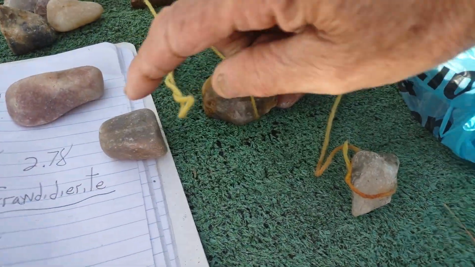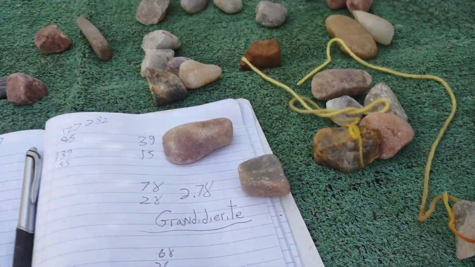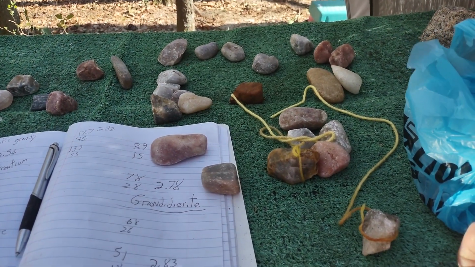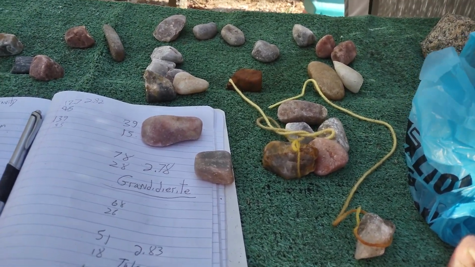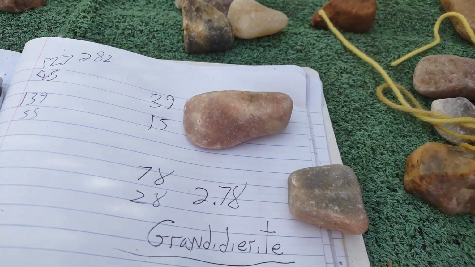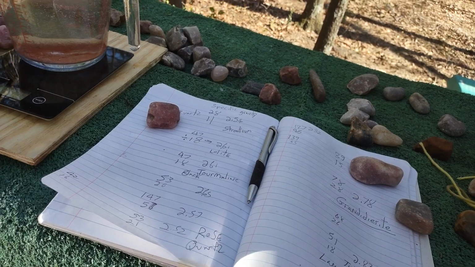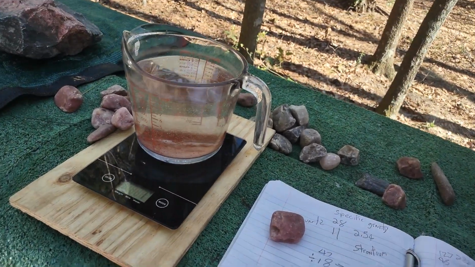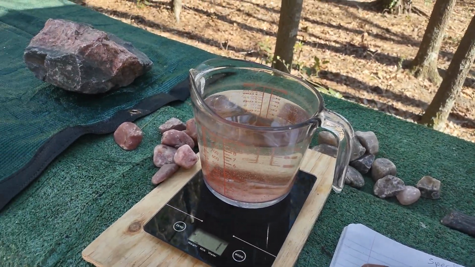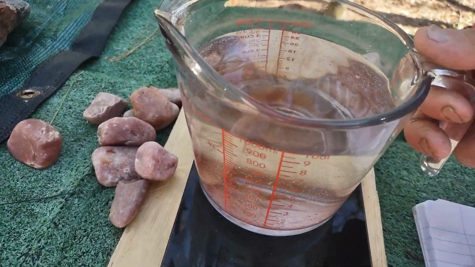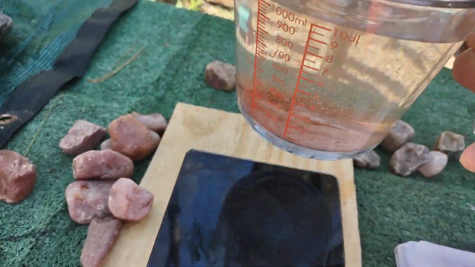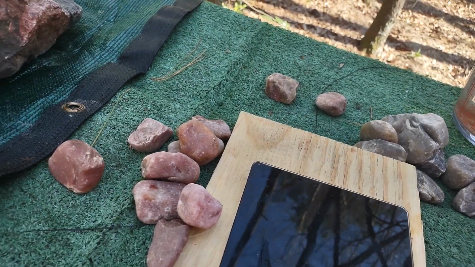This and that are the same. I'm not putting it on the paper, it's wet. So that is 2.78, and it's called grandidorite. I can't even pronounce it. Isn't that terrible? So when I go to these other rocks, it's going to come up different. I just wanted you to see how this is done. Now quartz is going to come up different.